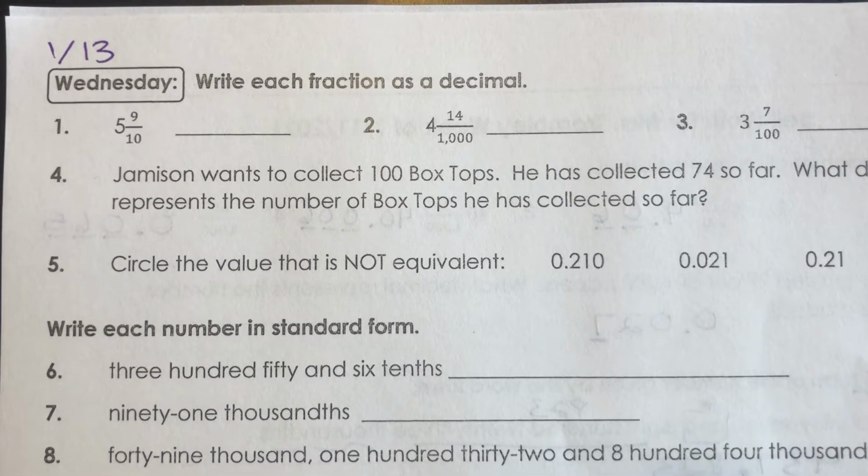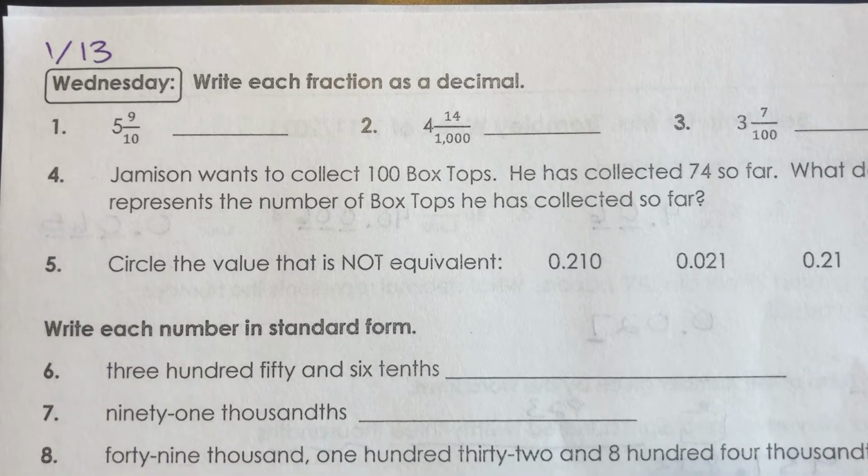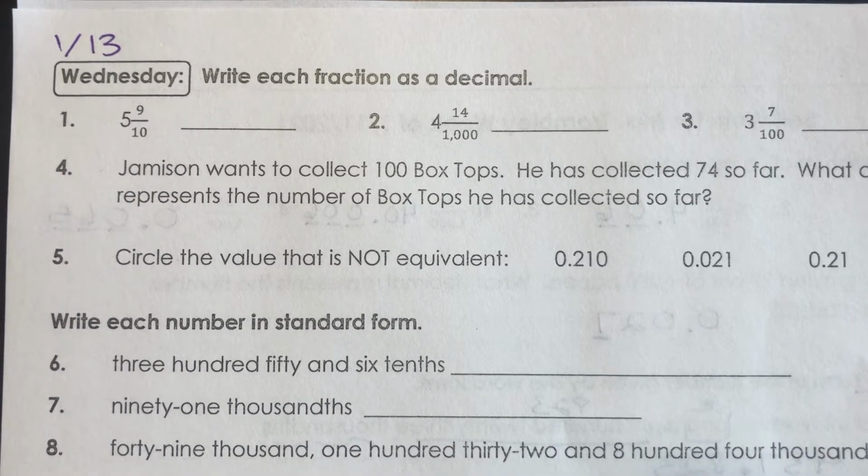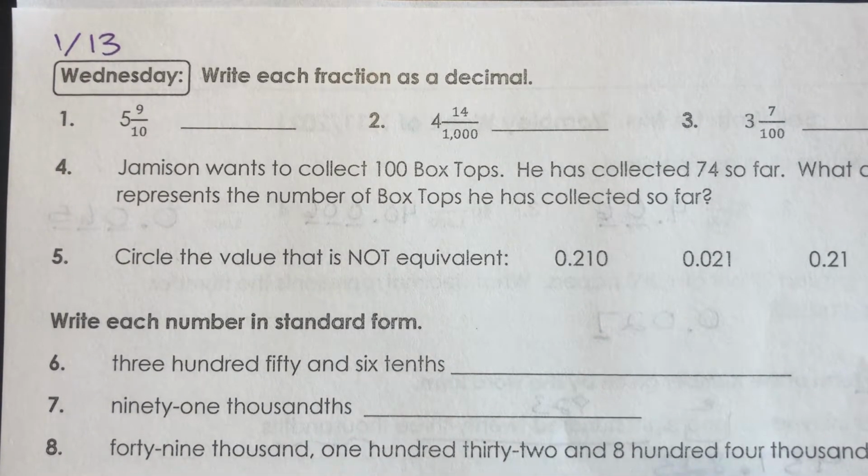Hello, it is time to check our bell work for Wednesday, January 13th. Yours should be all the way done, and now you're just making corrections. Don't forget to make those corrections.